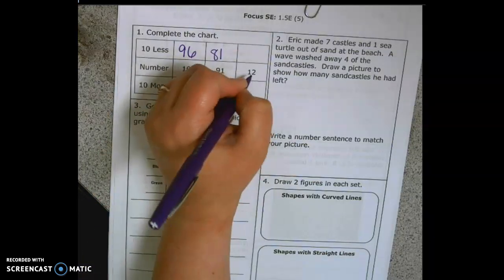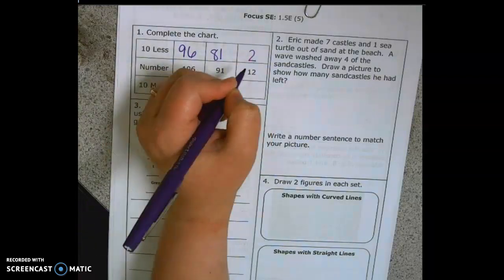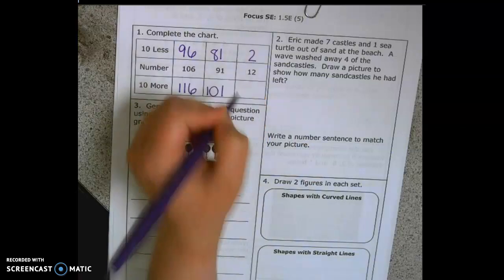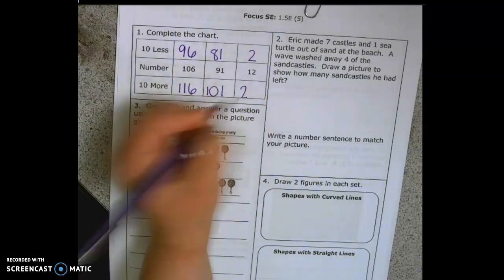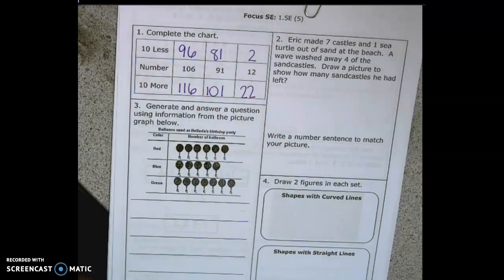For 12, I'm going to get rid of my 10, leaving me only 2 leftover ones. I'm going to add 10 more to 12, which is going to be 2 groups of 10 and 2 leftover ones, or 22. For number 2, Eric made 7 castles and 1 sea turtle out of sand at the beach.